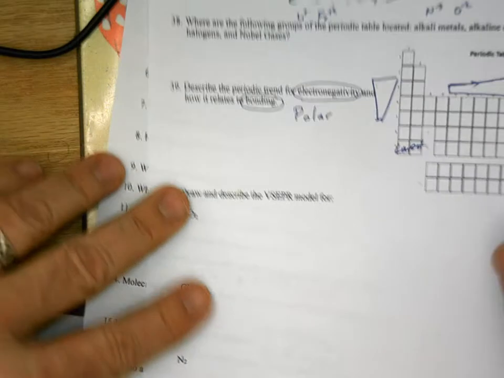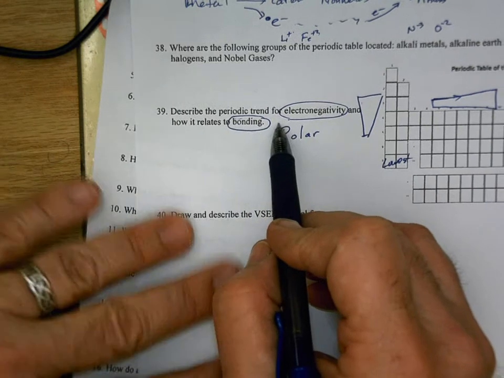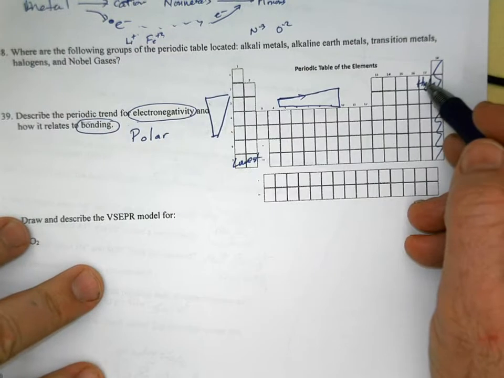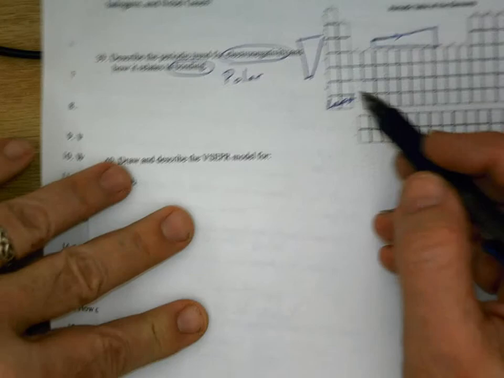So, describe the periodic trend for electronegativity. Highest, and that is the ability to attract electrons. Lowest, metals are throwing electrons away. How does this relate to bonding?